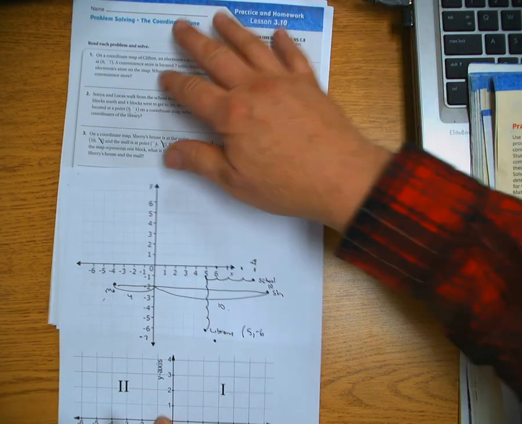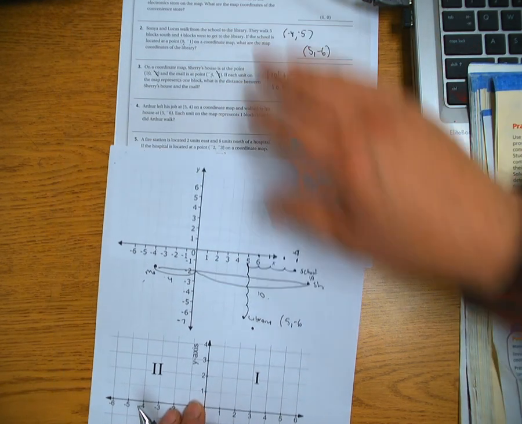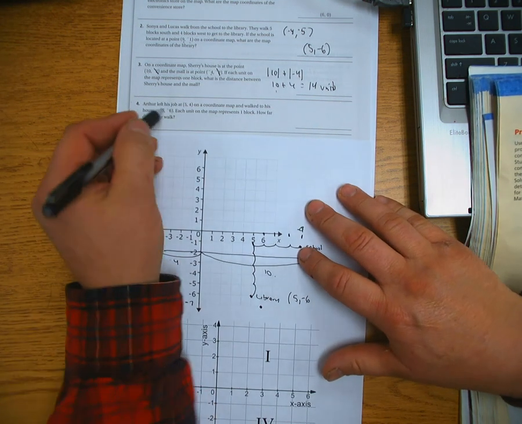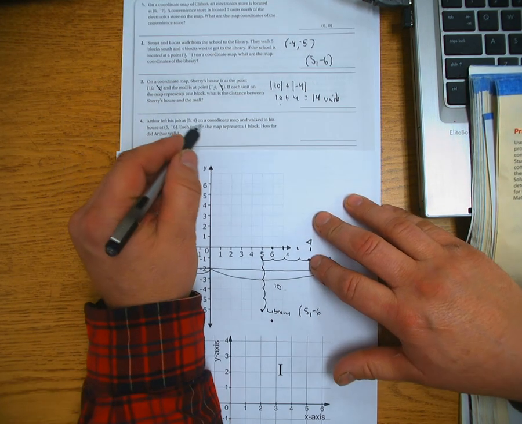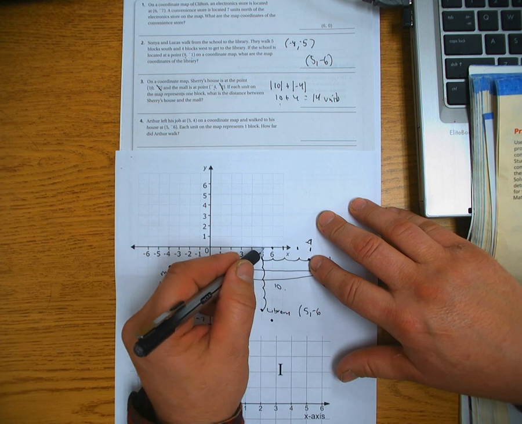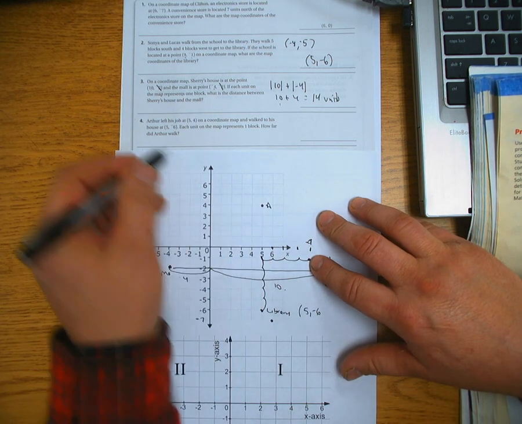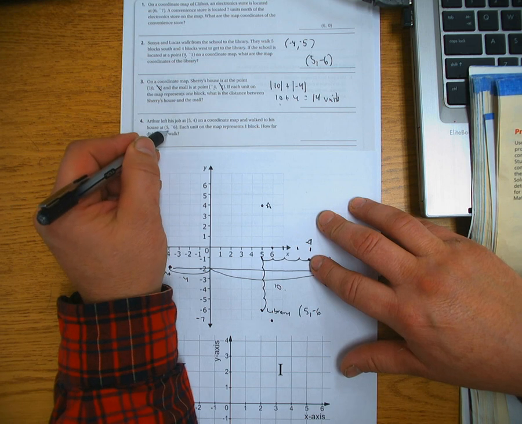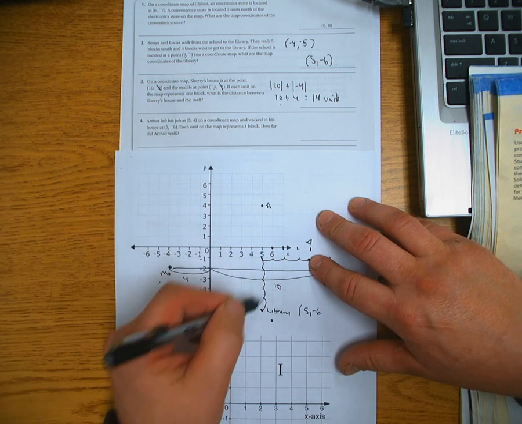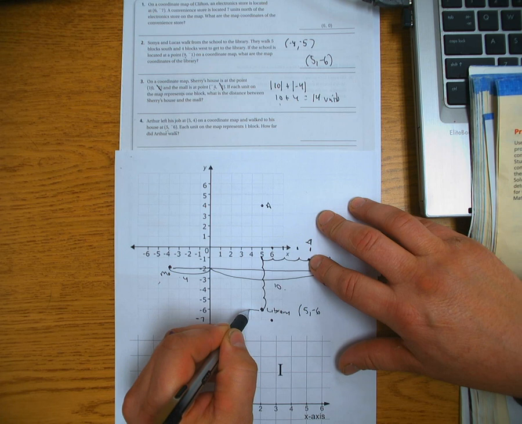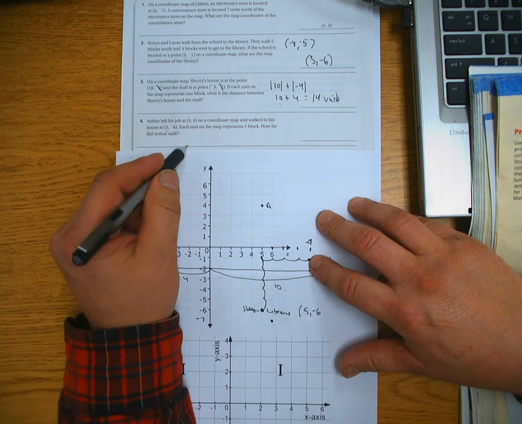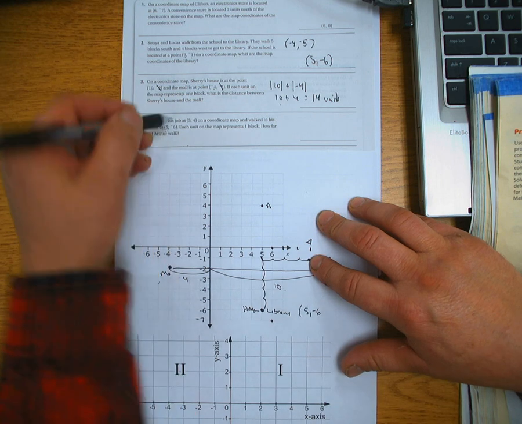Okay, let me move this up. Next one. Arthur left his job at (5, 4). So here's (5, 4). This is Arthur's job. And walked to his house at (5, -6). So 5, it's all the way down here where the library was. How far did Arthur walk? So I could use this again.